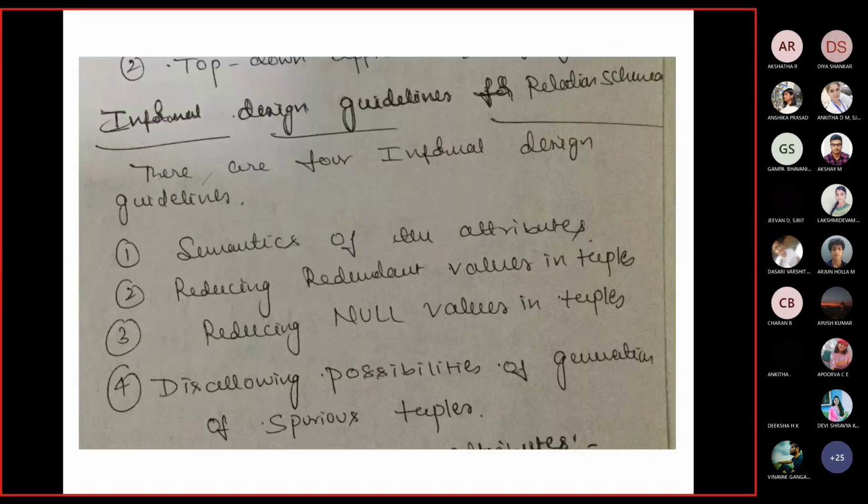Now assume that I am going to design a database, a relational schema. This is a very important topic: informal design guidelines for relational schema. This is asked for 8 marks or 6 marks, compulsory. It is a compulsory question. Suppose I want to design some relational schema, I want to design the database here. What guidelines should I follow to design a good relational schema?